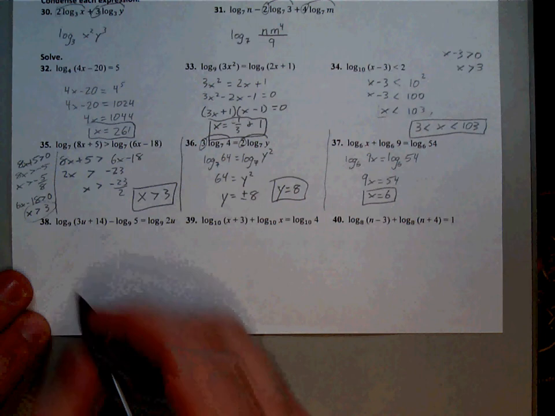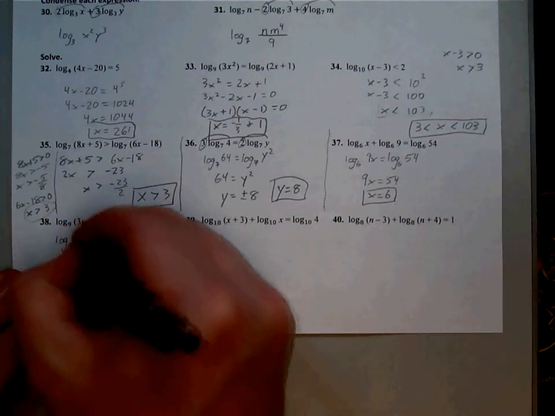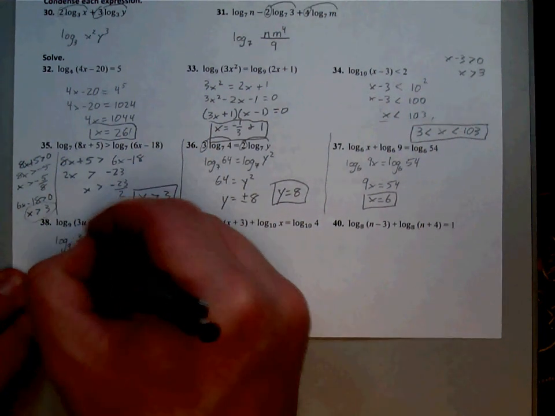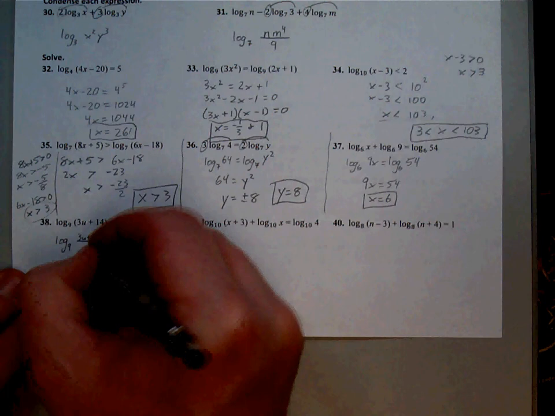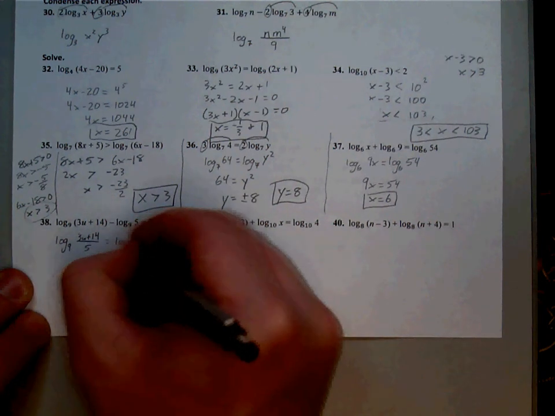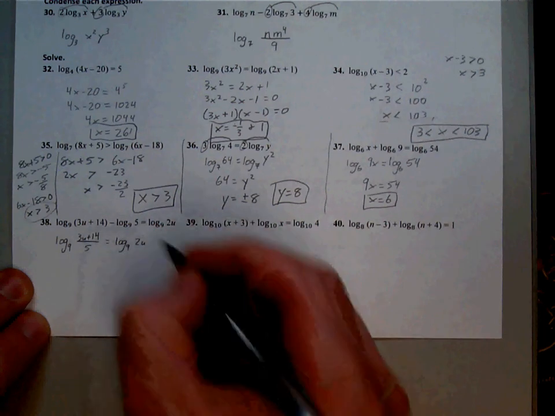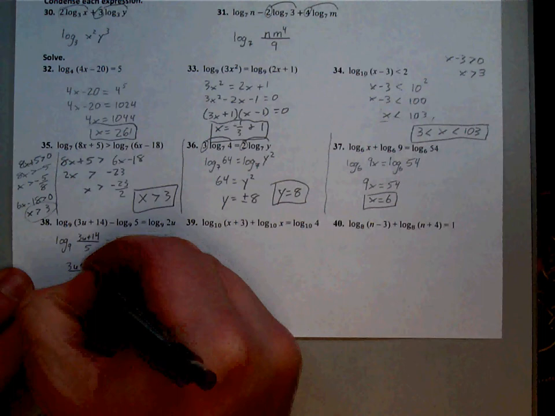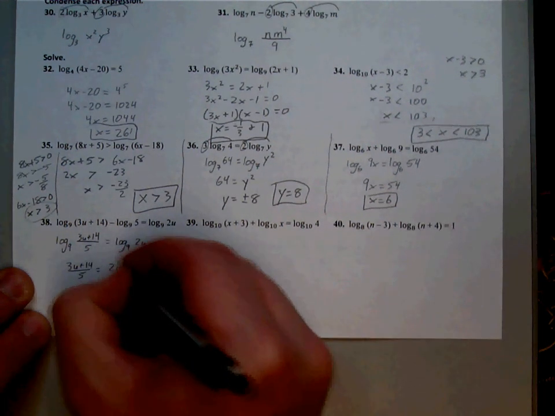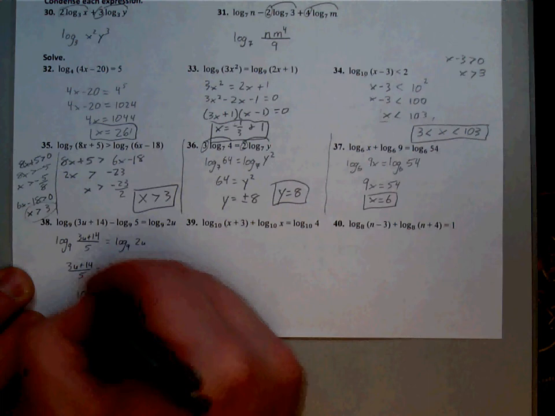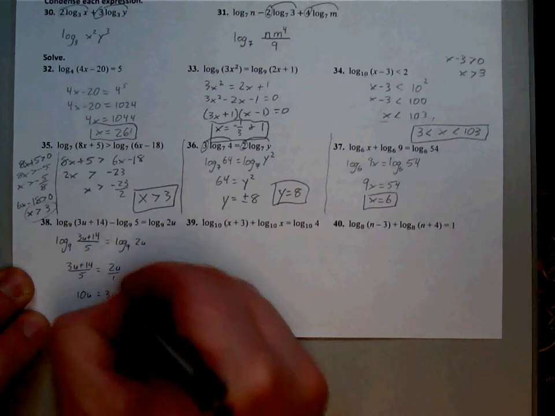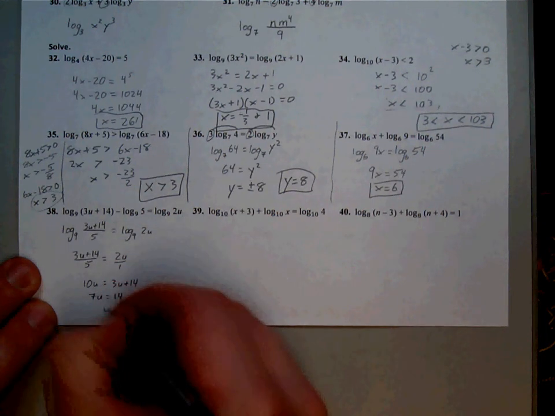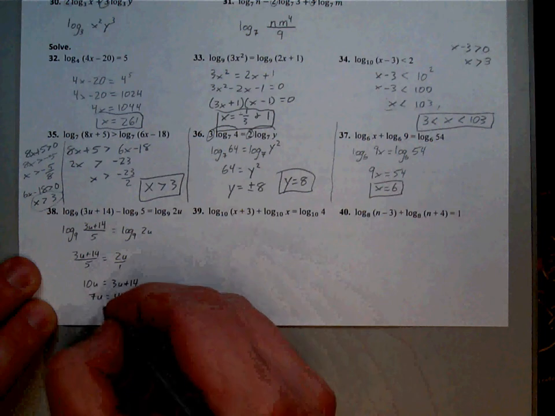38. We have to condense on the left side. We've got subtraction, so we're going to do division. So it's 3u plus 14 over the 5. So 3u plus 14 over 5 is equal to 2u. I would put that over 1 and cross multiply, so 10u equals 3u plus 14. So 7u equals 14, and u equals 2. Looks like that fits in the domain.